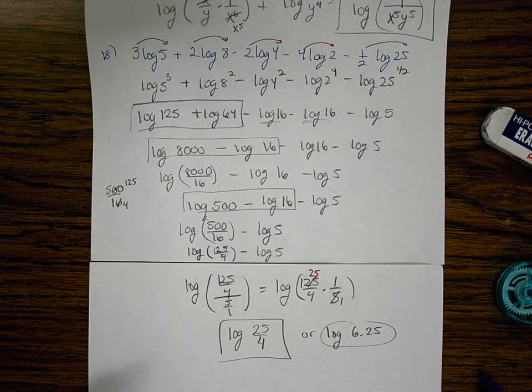Okay, that is it for 18. I am moving on. Now, this next section has the ones that kids typically struggle with. So I'm going to write down the given information.